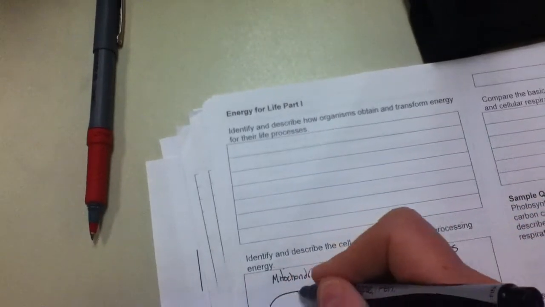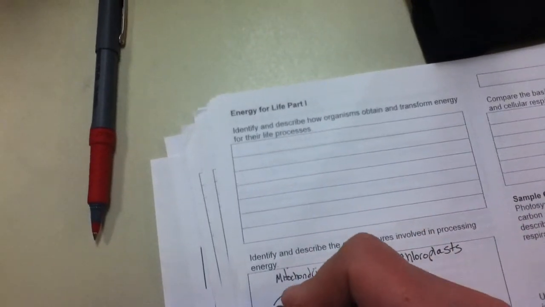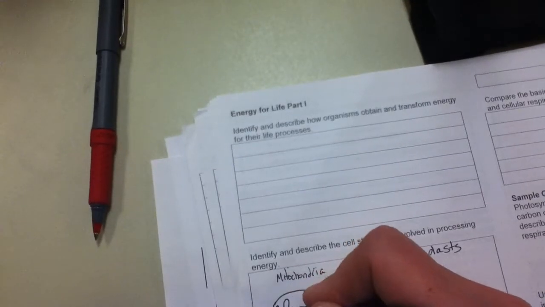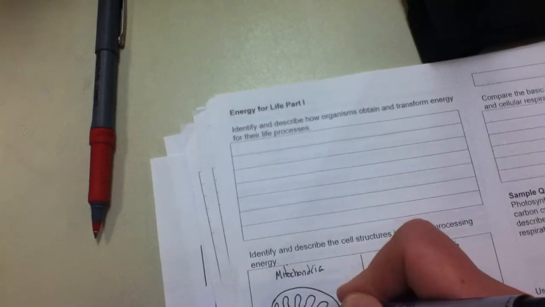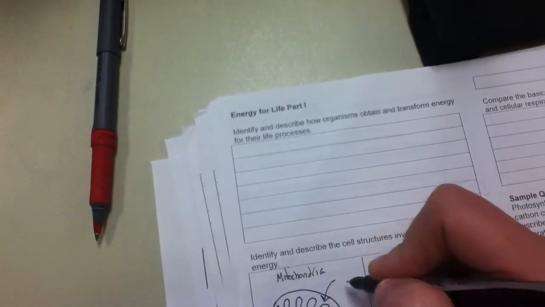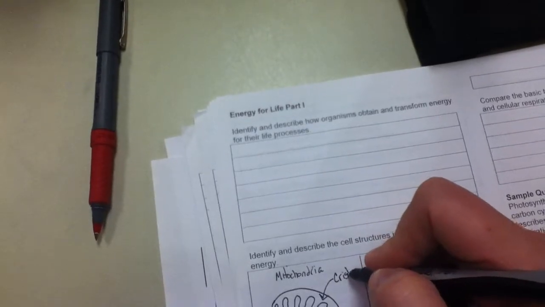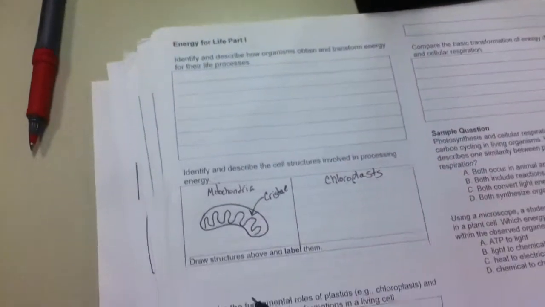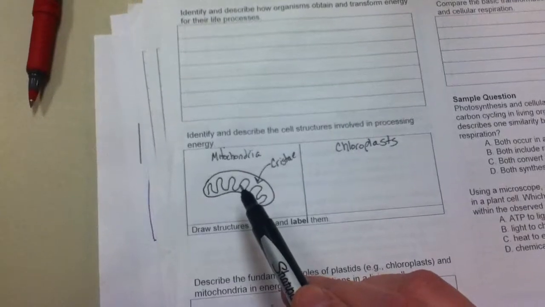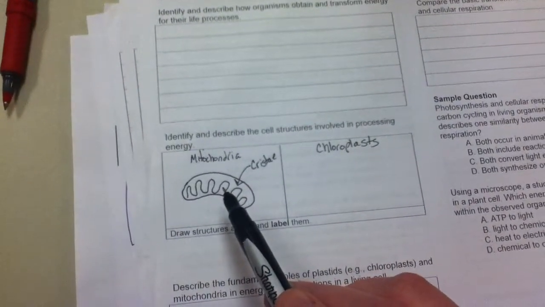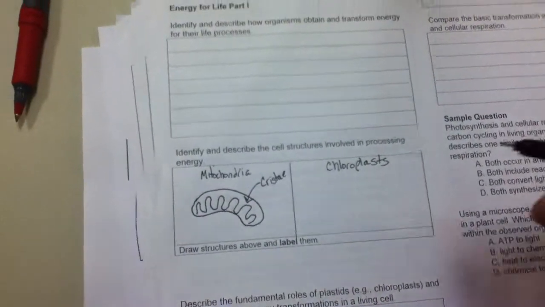Okay, the mitochondria, kind of kidney bean shaped, and within them they have a cristae. Okay, this is where your mighty mitochondria is making energy for your cells in the form of ATP.